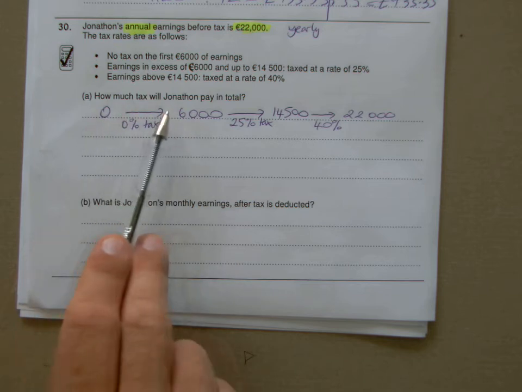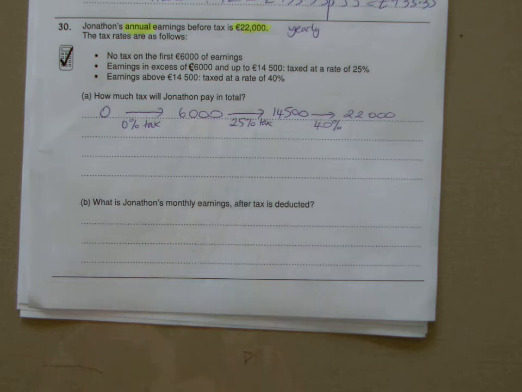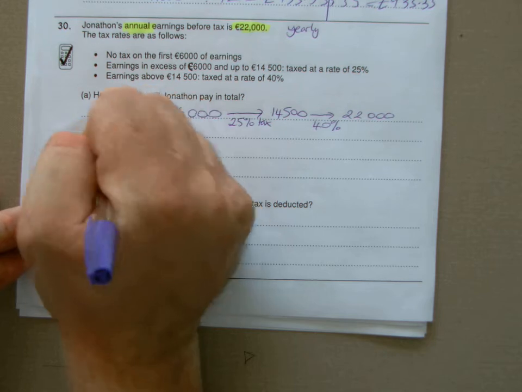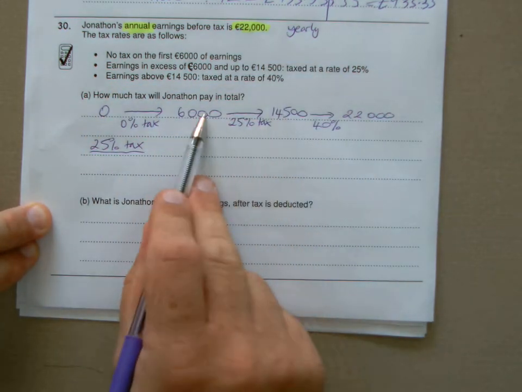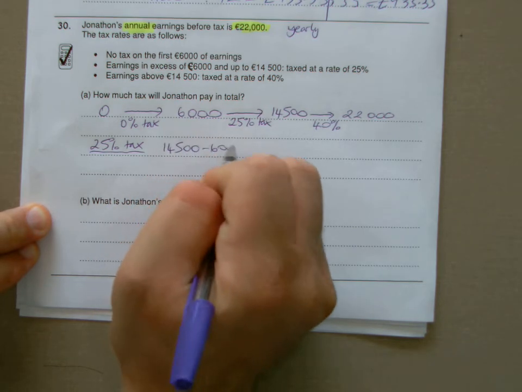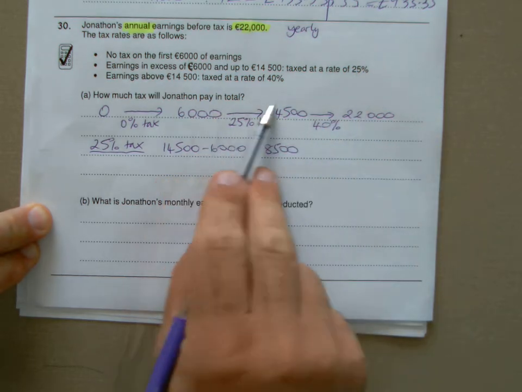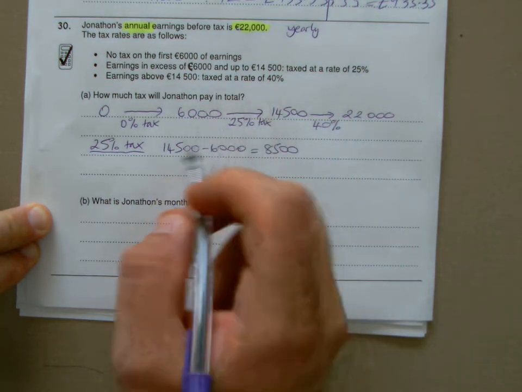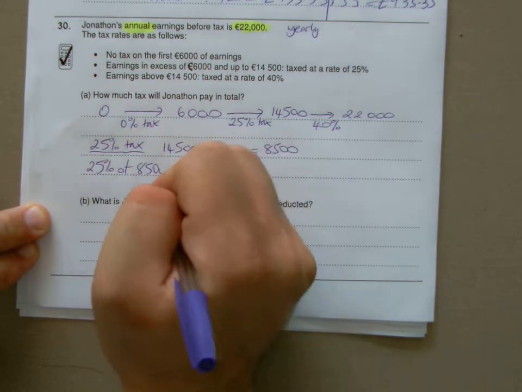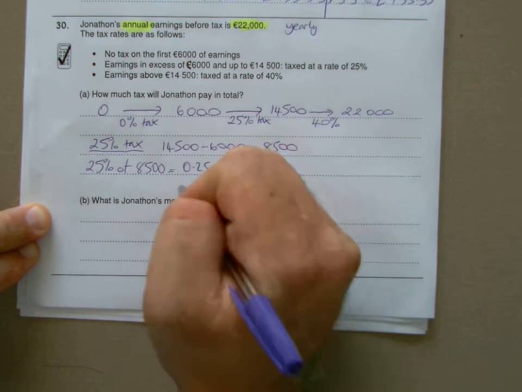He gets to keep all of that. Now he's going to be paying 25% tax on everything above 6,000 up to 14,500. So let's work out what that 25% tax is. Between 6,000 and 14,500 is 8,500. So there's 8,500 euros in that bracket, which is going to be taxed at 25%. So if we work out 25% of 8,500, it will be 0.25 times 8,500.